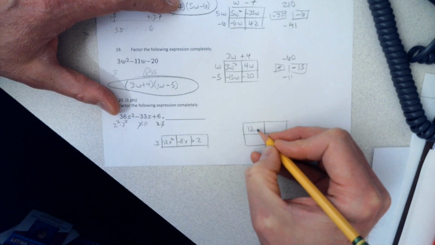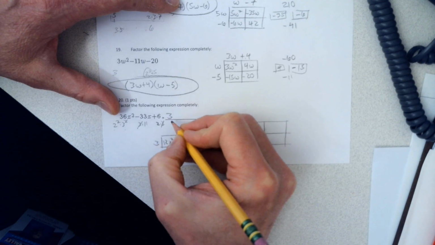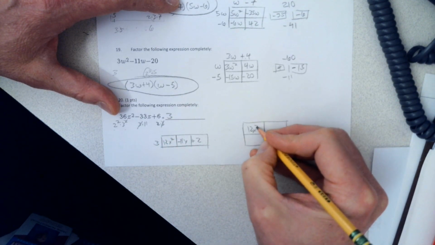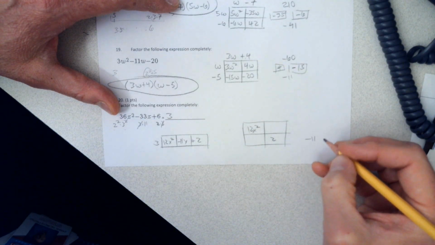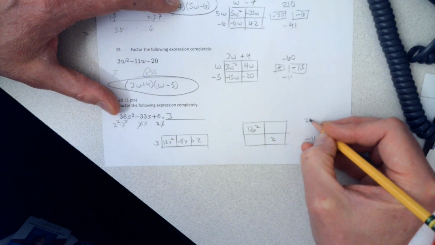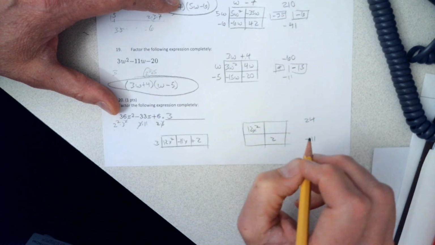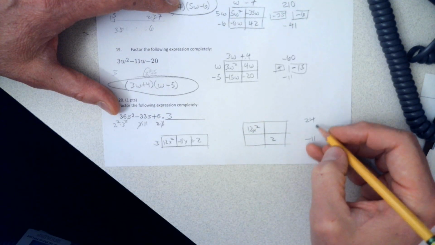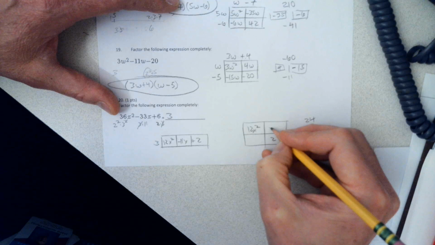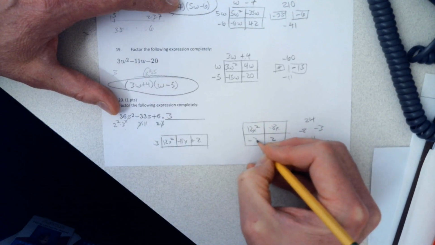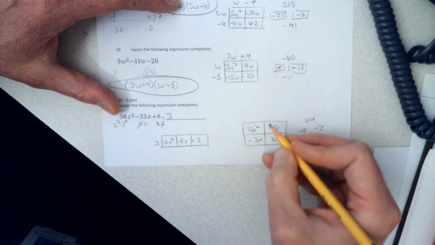with the 12x squared. What I've got so far is I know a 3, 12x squared, and a 2. Got to add to negative 11. Got to multiply to 12 times 2 is 24. 8 and 3, I believe, a negative 8 and a negative 3 would do the job. So negative 8x, negative 3x.